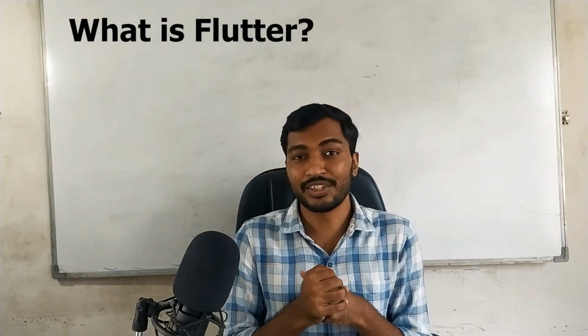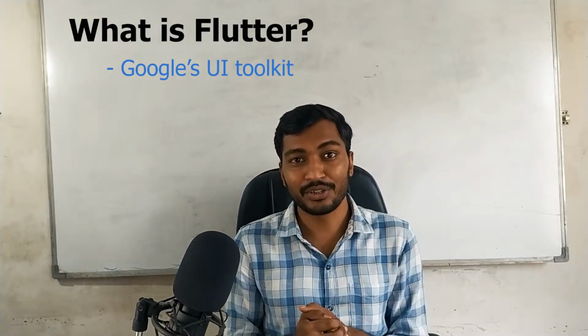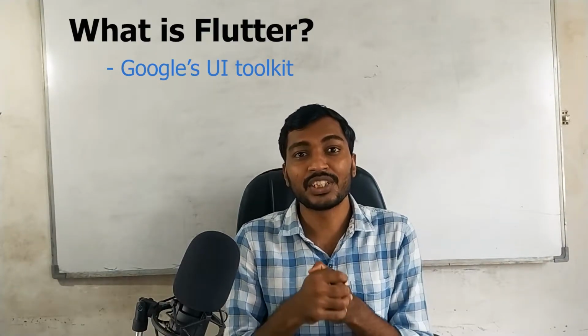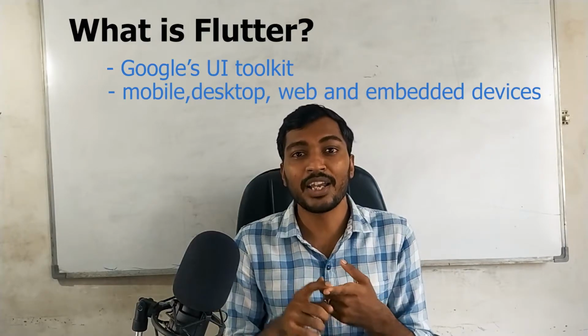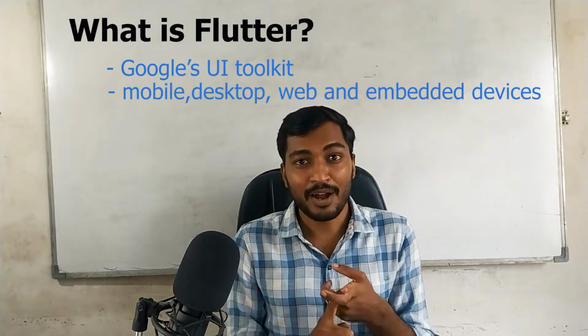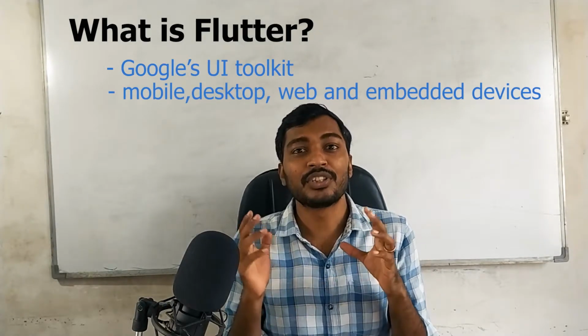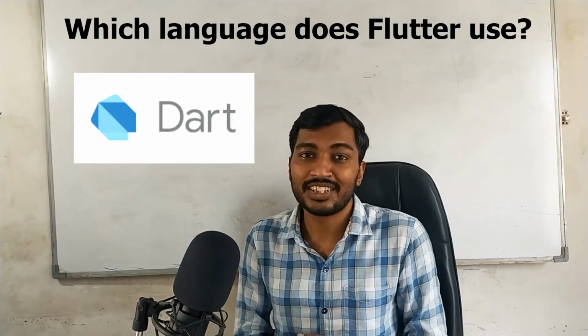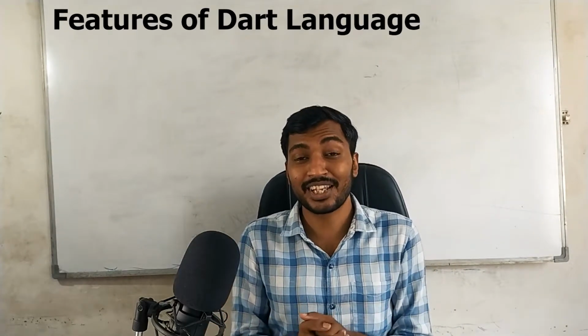So first of all, what is Flutter? Flutter is Google's UI toolkit using which one can build beautiful applications which are natively compiled for mobile, desktop, web and embedded platforms using a single code base. Now, second thing, which language does Flutter use? Flutter uses the Dart language. So let's see what are some of the cool features of this language.